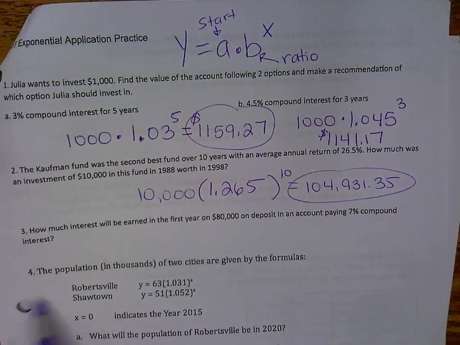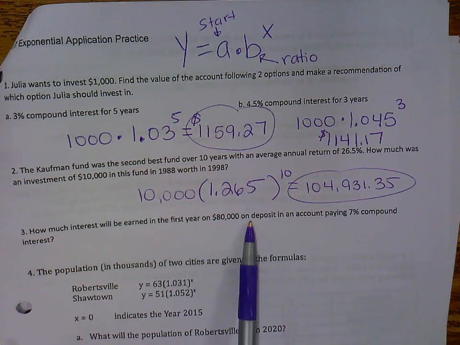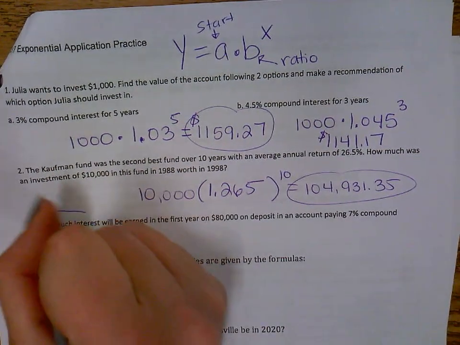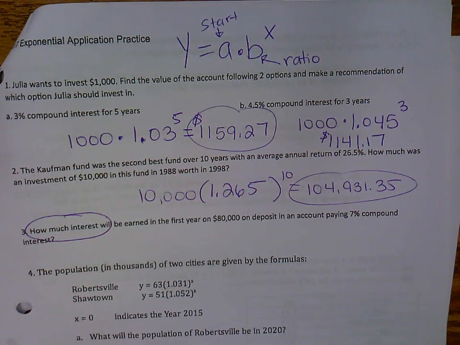All right, how much interest will be earned in the first year on $80,000 if you earn 7% compound interest? Careful on this one. I just want to know how much interest. So you can do it the way we've been doing it and then subtract off the $80,000, or you could just do the 7% to see how much actual interest you get. You could just multiply by 0.07, that'll just give you the interest, or you could do 1.07 and then subtract off the $80,000. So there will be one interest problem on your test. Make sure you know how to set those up.